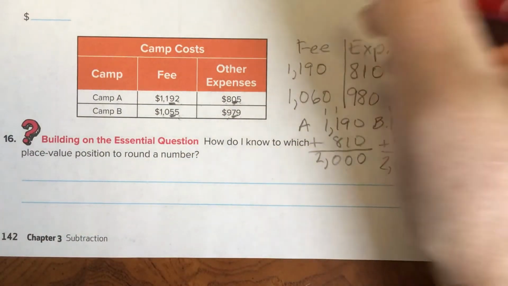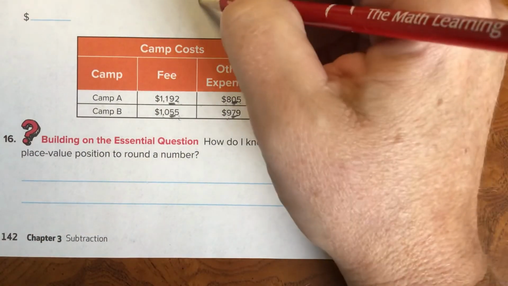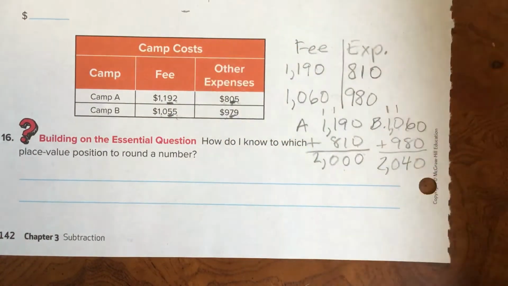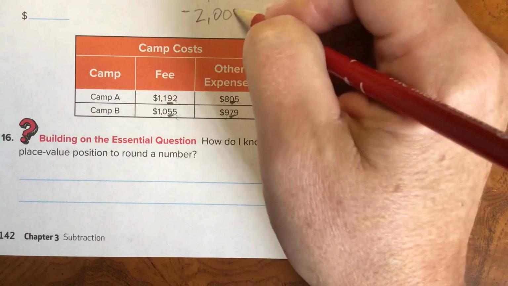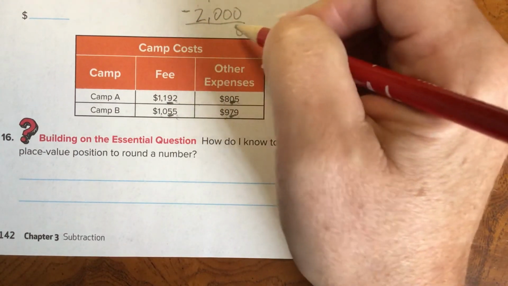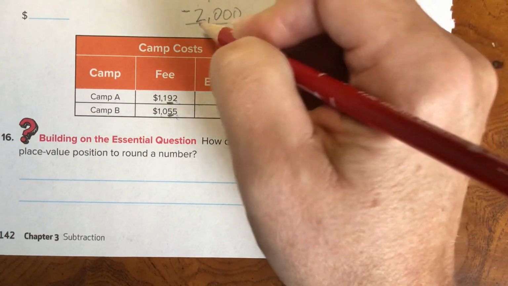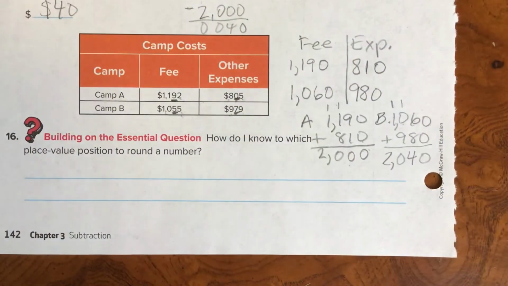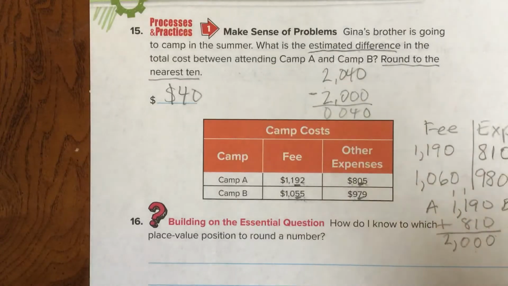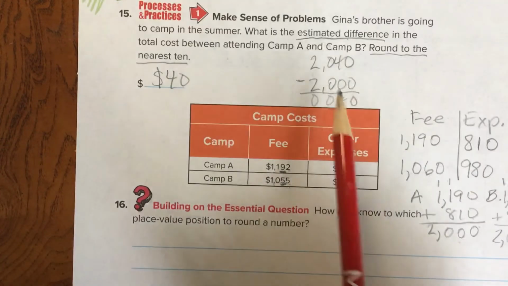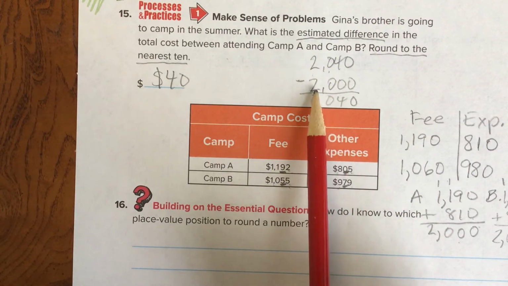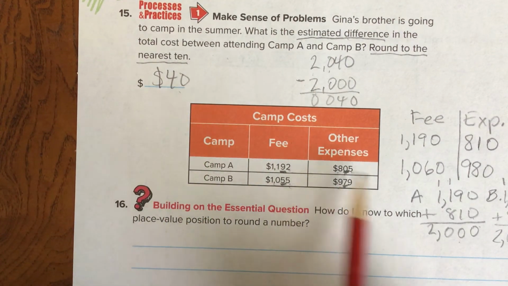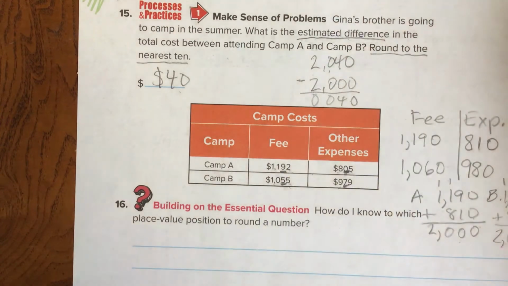So the estimated difference in these two is 2,040 minus the 2,000 from A, and when I subtract, I see that the estimated difference in these two is $40, which I put right there. So the 2,040 from Camp B and Camp A, and when I subtract them, I see that their difference is $40 because I estimated to the tens place, or rounded.